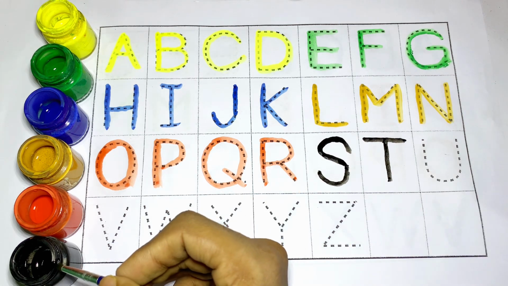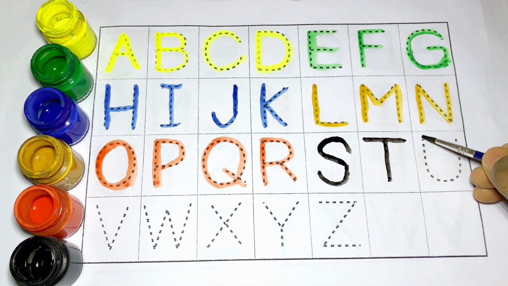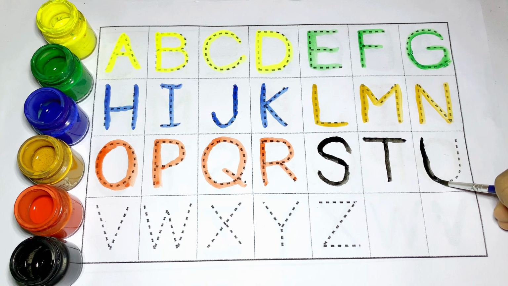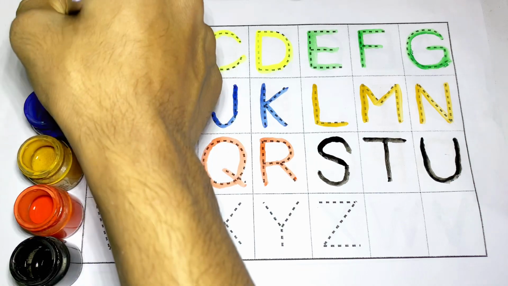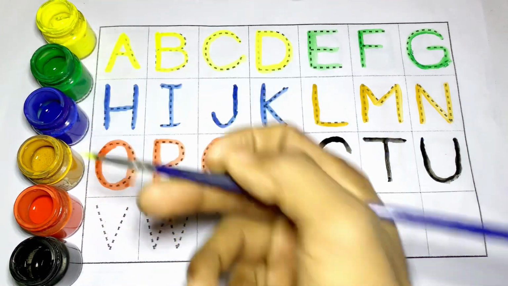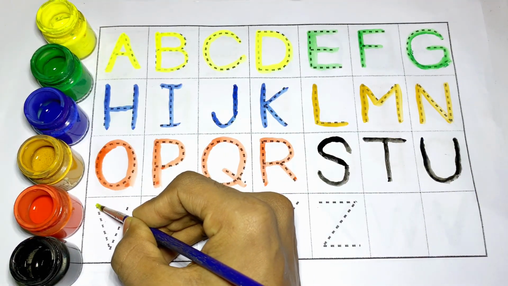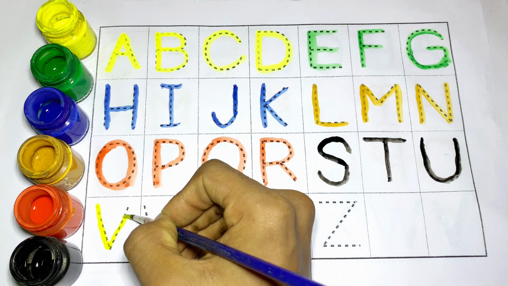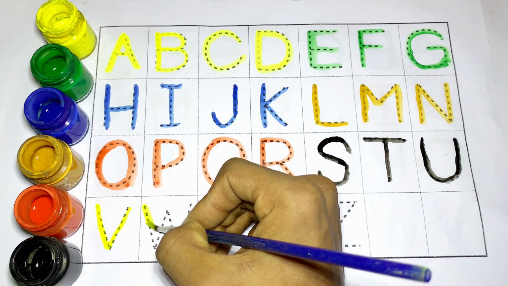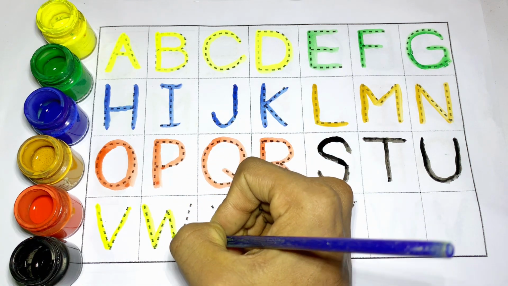Kids again use black color and draw U. U for umbrella. Kids now draw V. V for van, V for vanilla. And use yellow color. W. W for wolf.